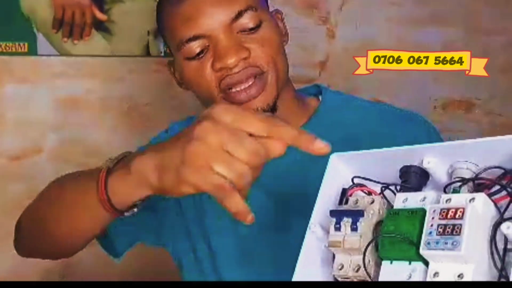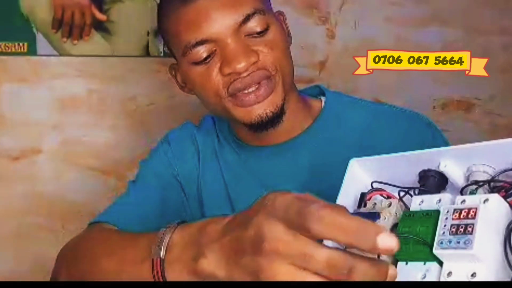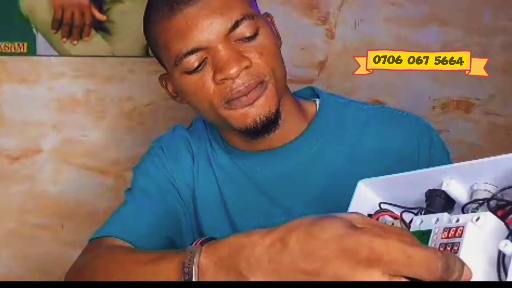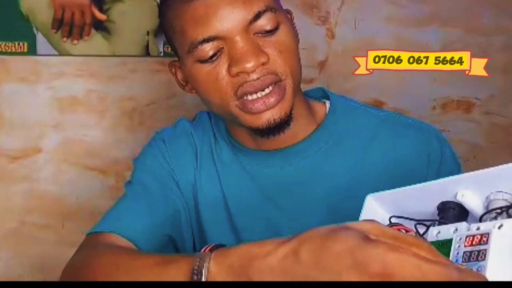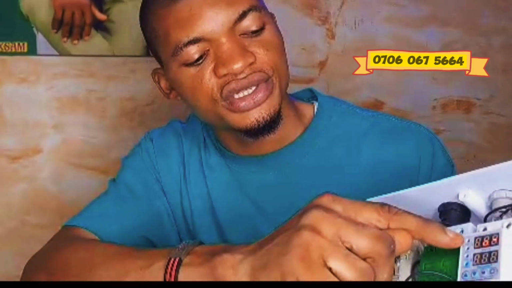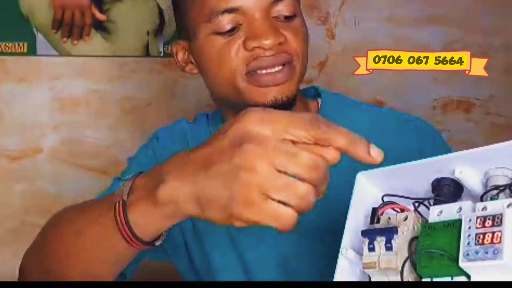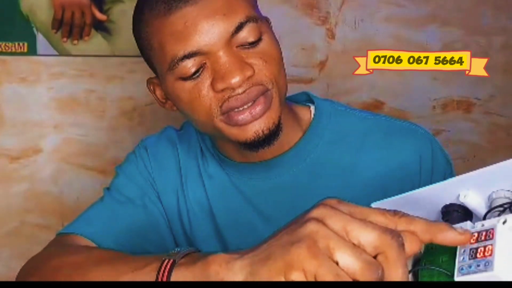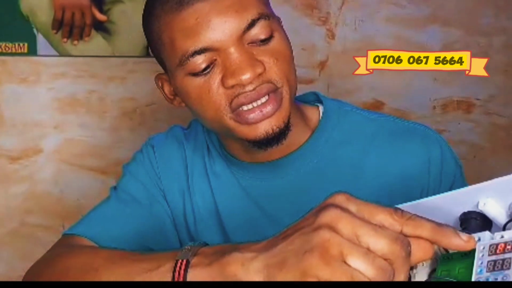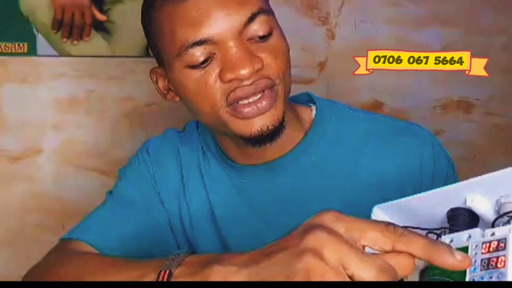I've turned it off because I want to give it instruction. For me to give it instruction, I have to turn it on. Then I will select from here, reduce. This is the lowest voltage that I want it to control. I can adjust it either from here or here. Currently you can see, if I press it, this is the highest voltage that I set it at, 230, so I can adjust from here.